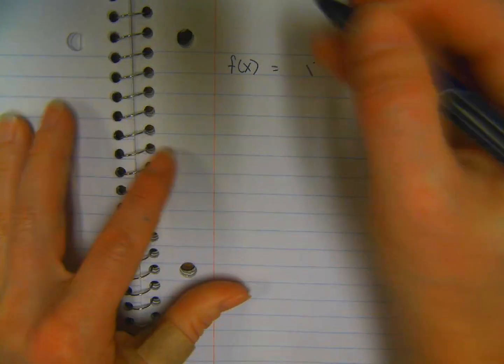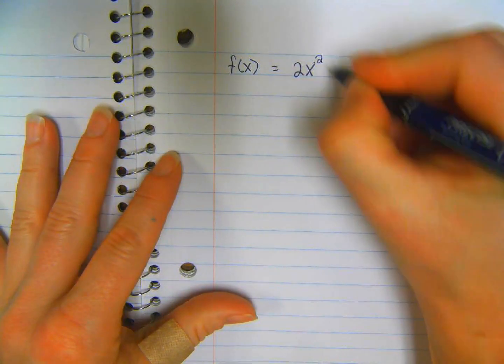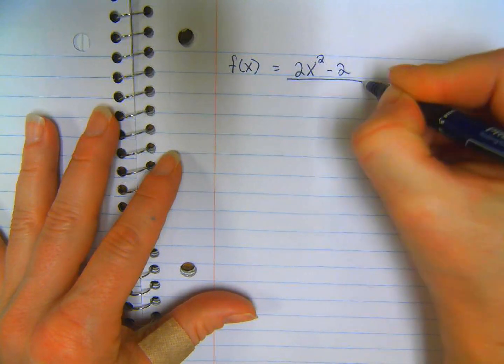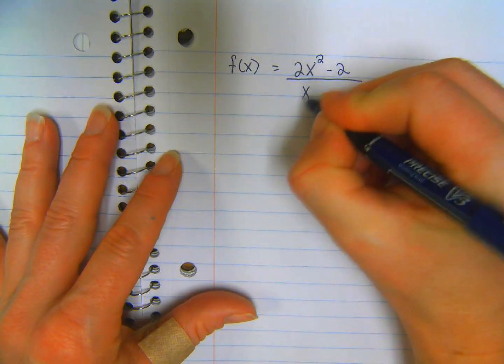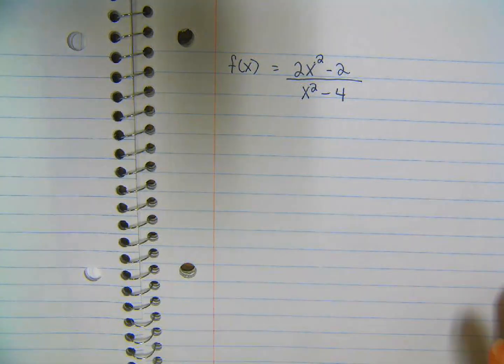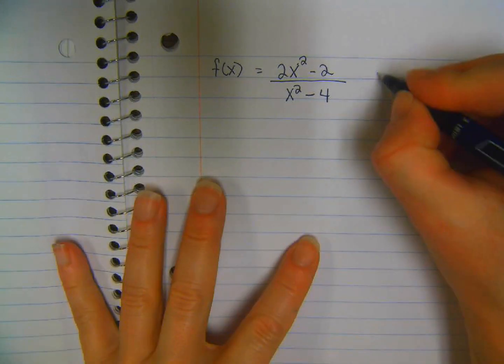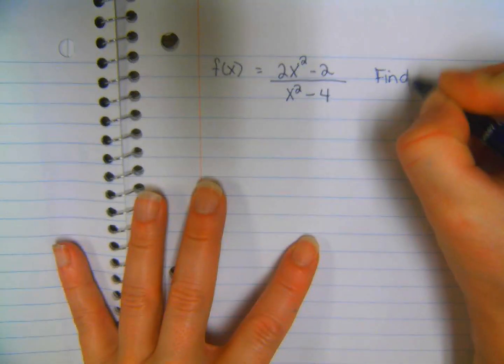I want to do them where they're the same. Okay. So let's just go ahead and identify just the asymptotes for this one.